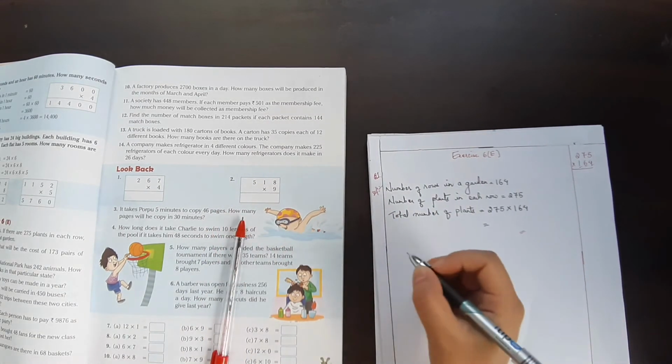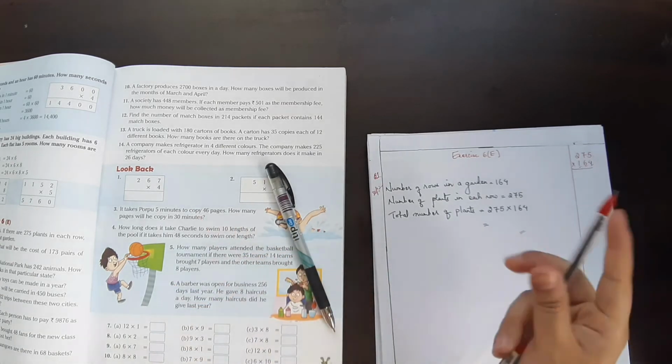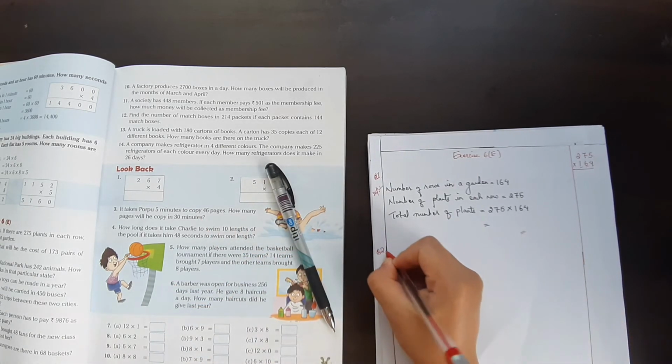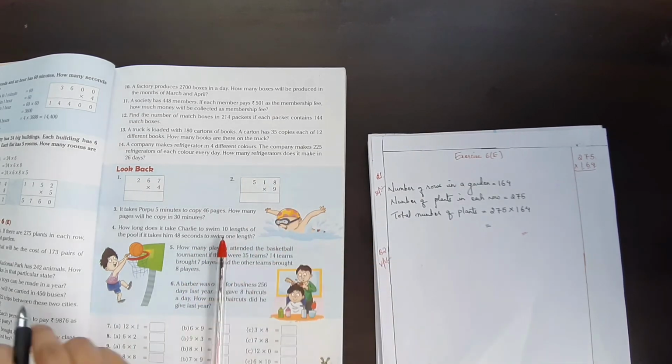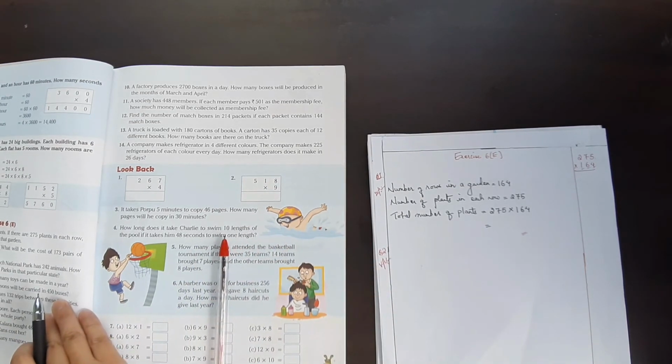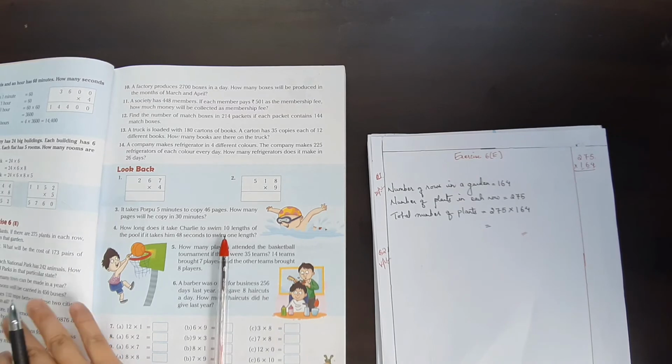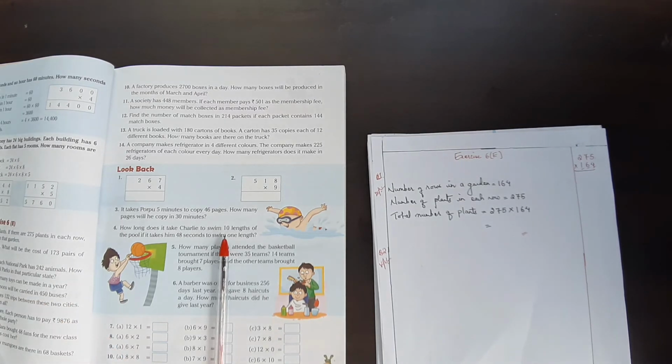And question number 2, solution. The cost of a pair of shoes is rupees 979. What will be the cost of 173 pairs of such shoes?